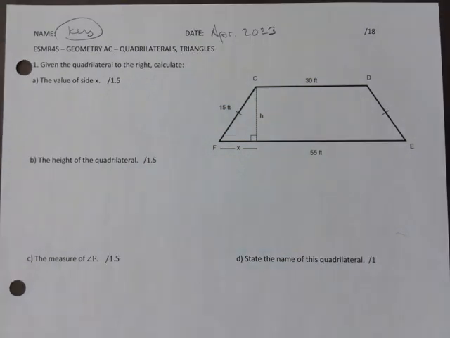Also use a marker or a pen, right? That is different from what you've used, right?